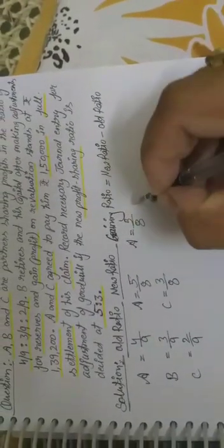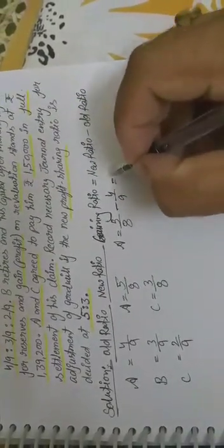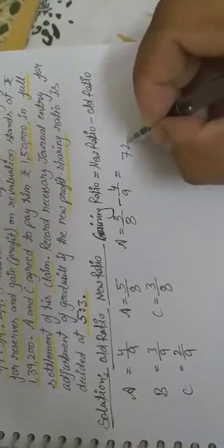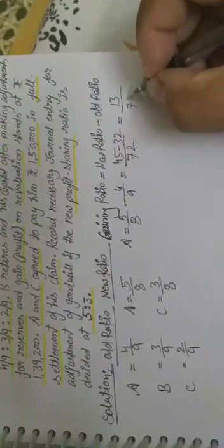So for A, the gaining ratio is new ratio, that is 5 upon 8, minus old ratio, that is 4 upon 9. Taking the LCM of 8 and 9, that is 72: 9 fives are 45 and 8 fours are 32. So it means 13 upon 72.